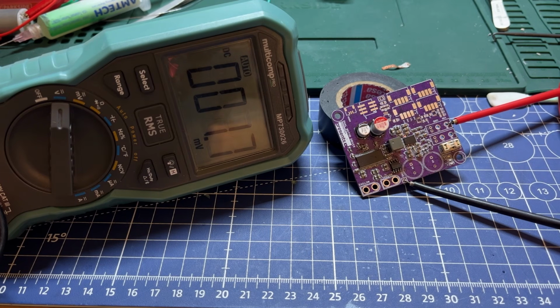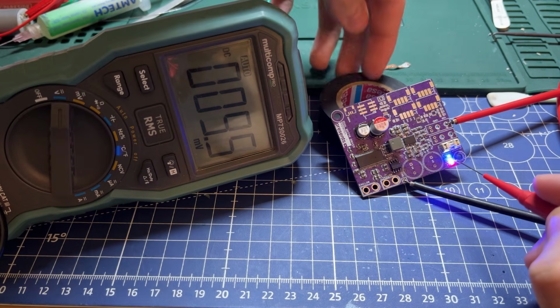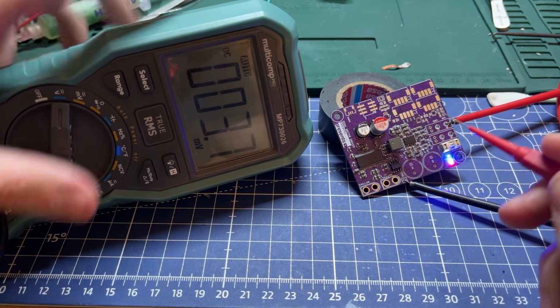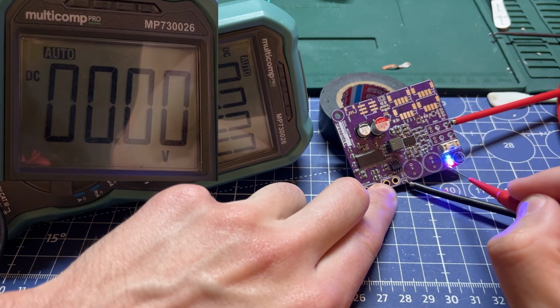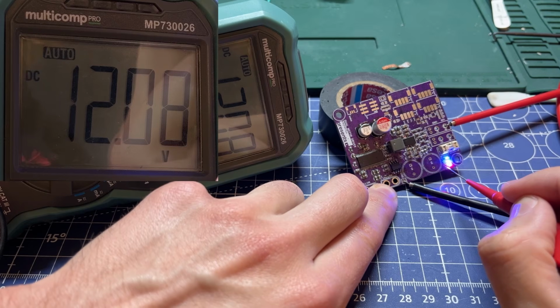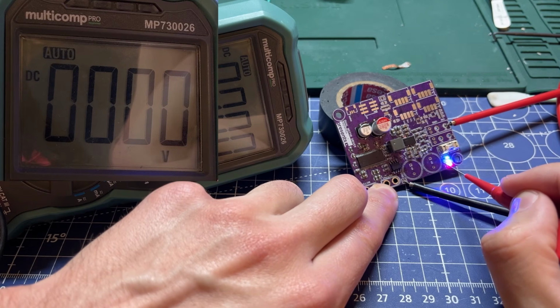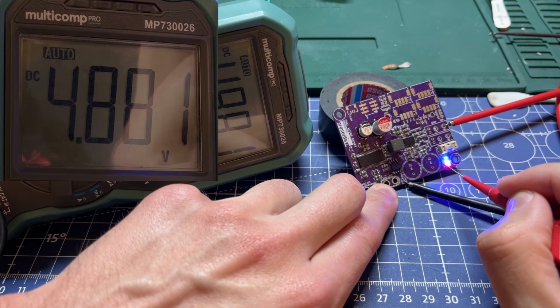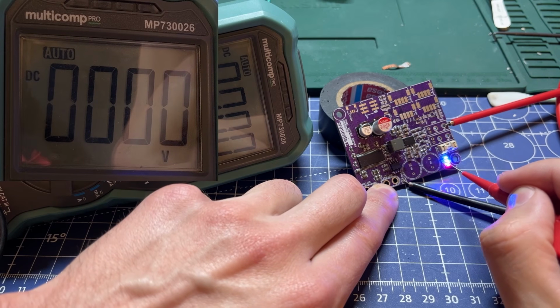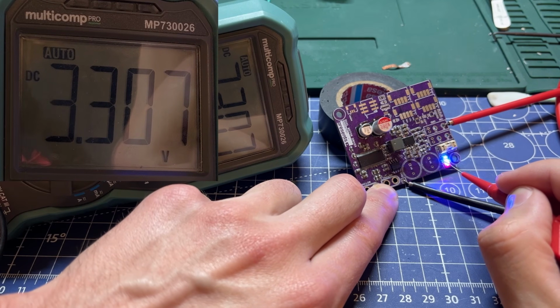So if we turn on the power supply, you can see that the 3 LEDs have lit up, and now you can check the multimeter. The ground is connected at the power supply side. If I probe the small test points here, we have the 12 volts. Here we have approximately 5 volts, we don't need it to be exactly 5 volts. And here we have the 3.3 volts.